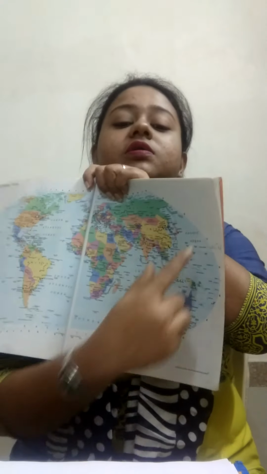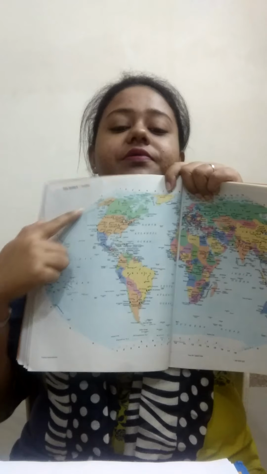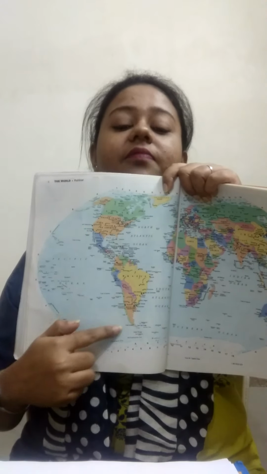Now, the Pacific has the most number of islands in it. The Pacific Ring of Fire, which is made up of a number of active volcanoes, surrounds the Pacific Ocean. Just now I have shown you the Pacific Ring of Fire, and around these coastlines there are a number of volcanoes and islands. And that is why it is known as the Pacific Ring of Fire.